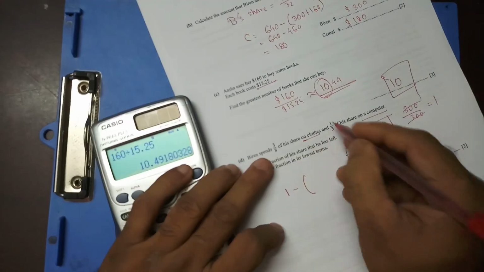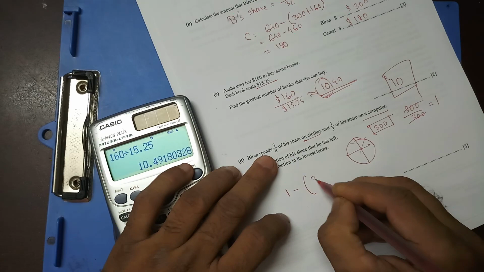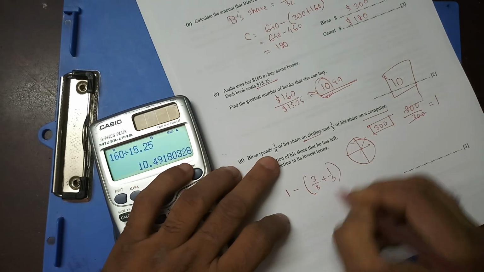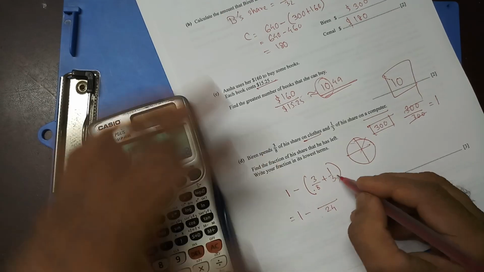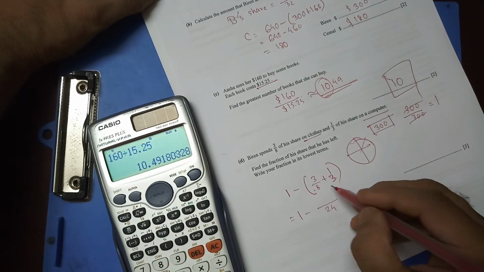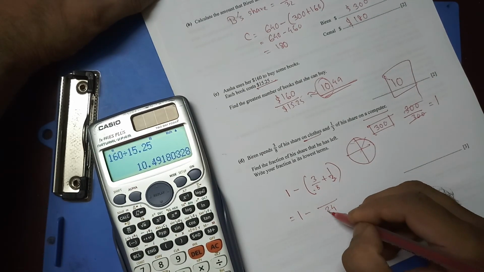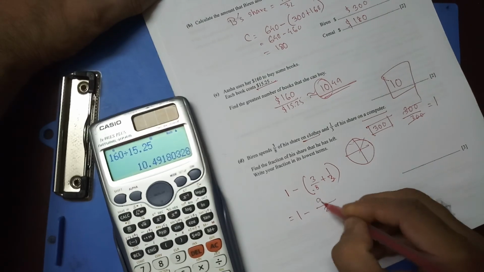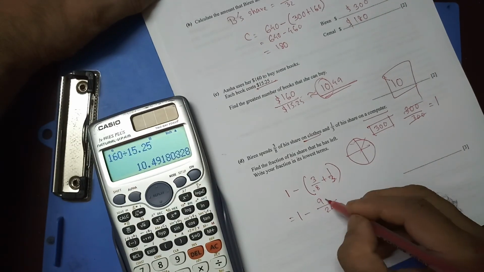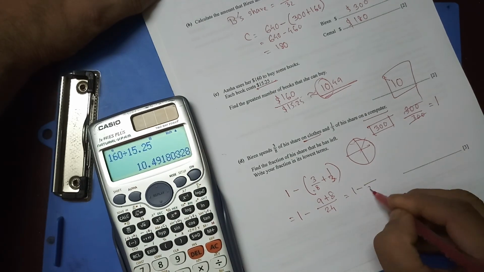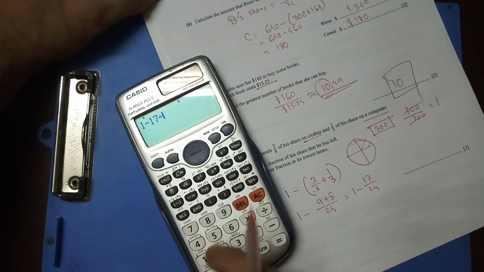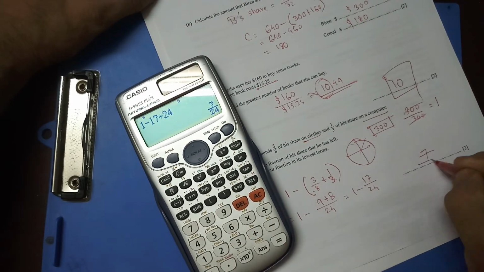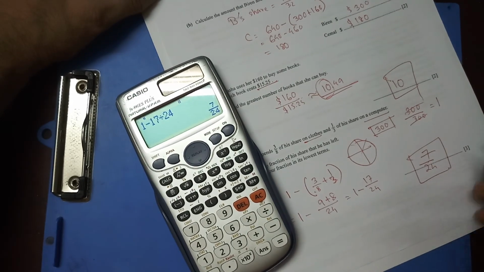So 1 minus all the fraction he spent, 3/8 plus 1/3. So it's going to be 1 minus, LCM is 24. Now these are co-prime, so you're supposed to multiply them to get the LCM. If you divide 24 by 8, it's 3. So 3 3s are 9. And if you divide 24 by 3, it's 8. 8 1s are 8. So it's going to be 1 minus 9 plus 8, which is 17, over 24. So 1 minus 17 divided by 24, and the answer should be 7 by 24. Okay, so that's question 1D.